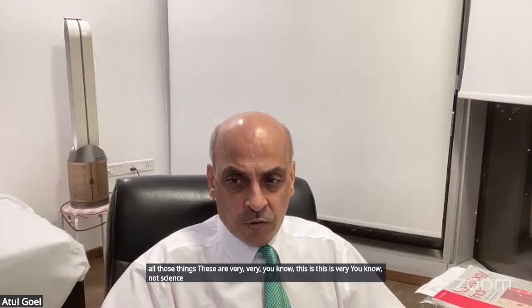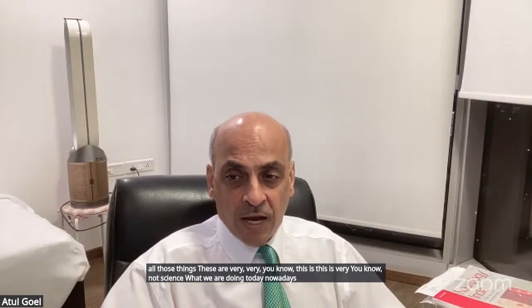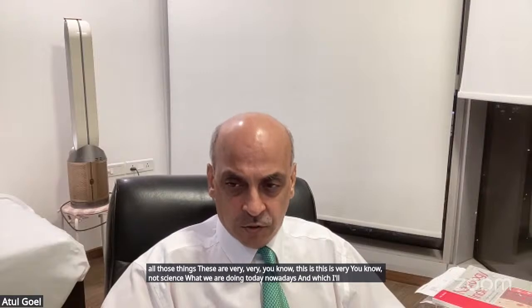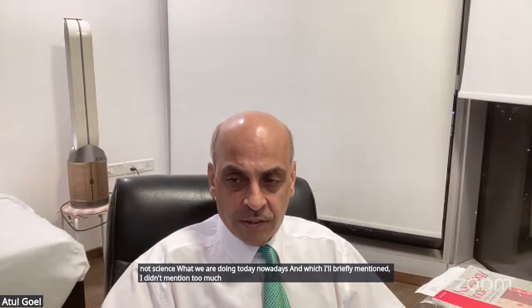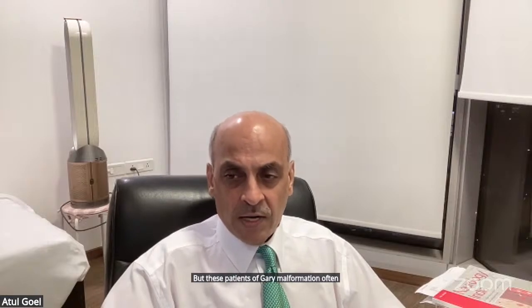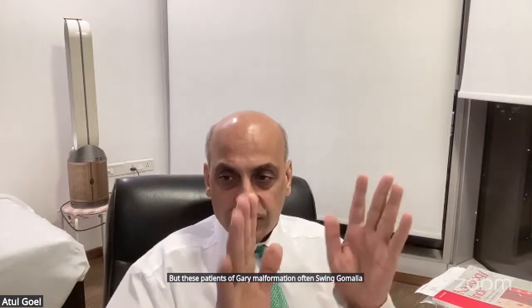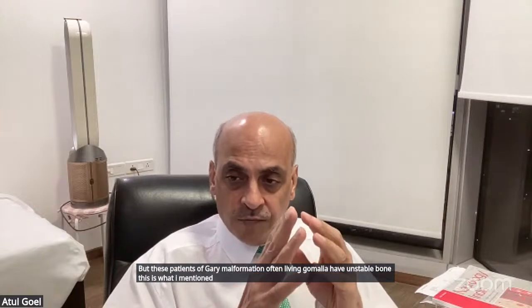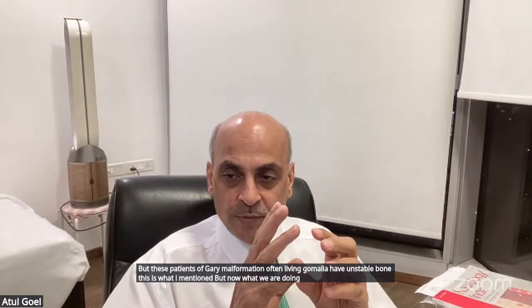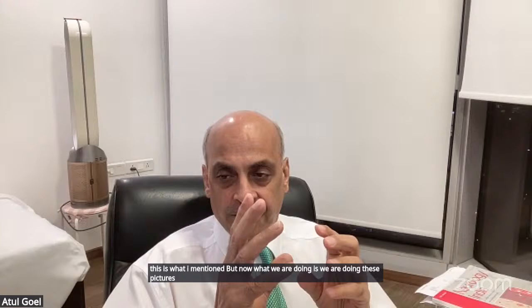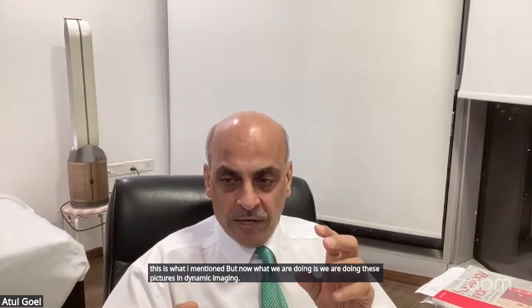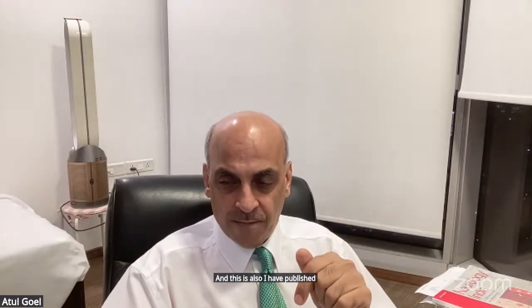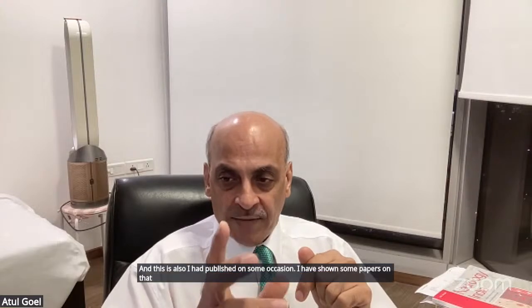What we are doing nowadays, and which I'll briefly mention, is that these patients of Chiari malformation and syringomyelia have unstable bone. This is what I mentioned. But now what we are doing is these pictures in dynamic imaging. I have also published on this and shown some papers on the role of dynamic imaging.